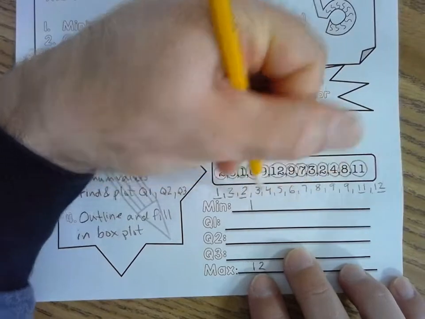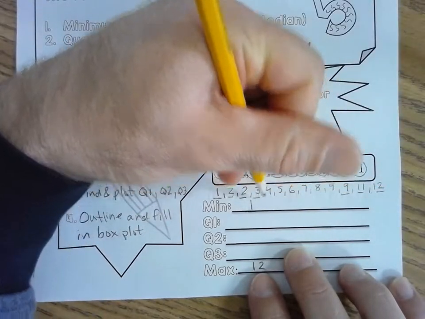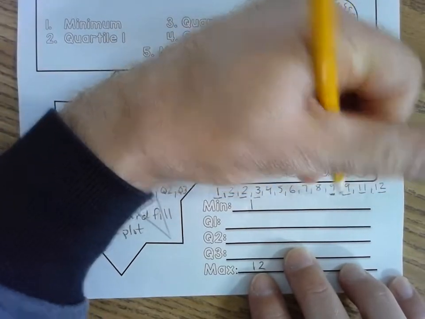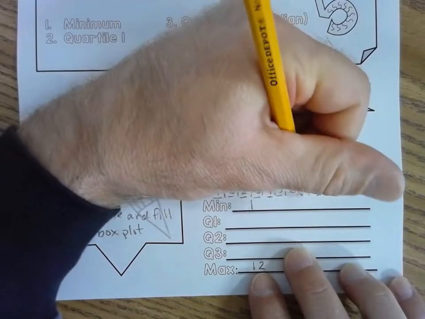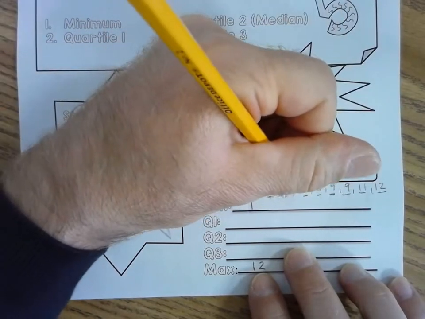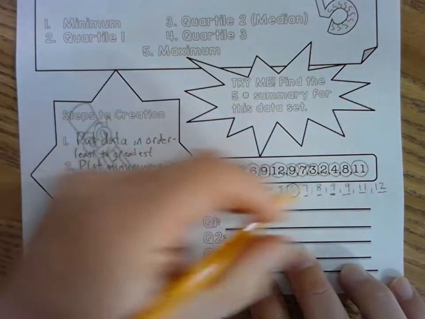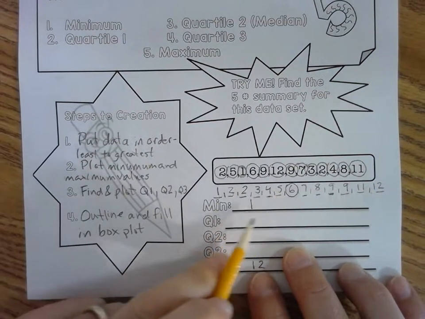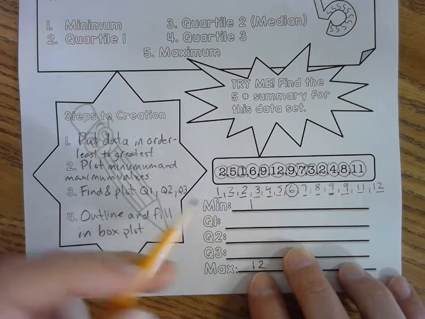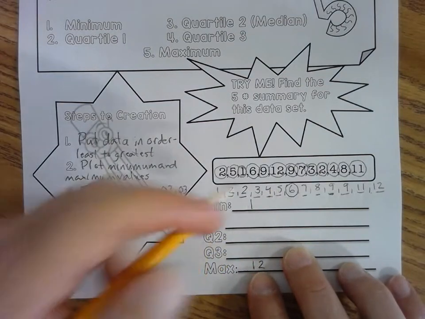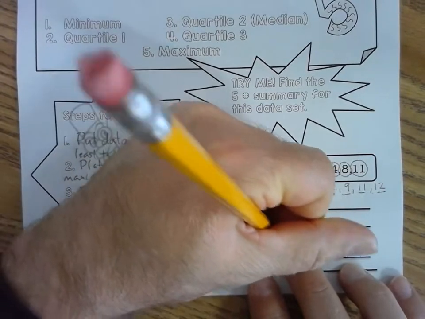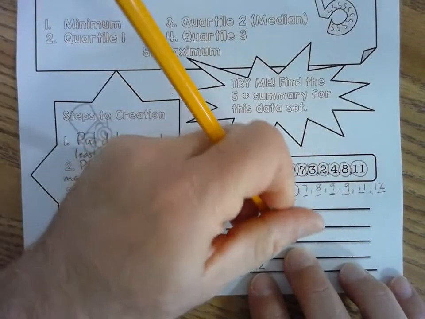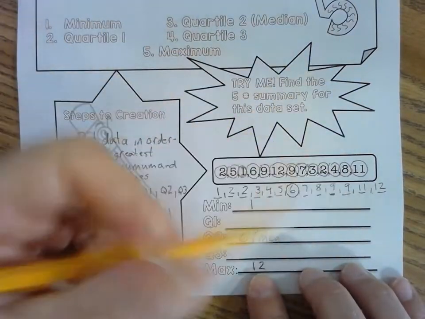You're going back and forth, putting an underline at one number at a time, till you get to your median. Now this is my median for all my data. That's the median right there. So your median is quartile 2, so my median is 6. Quartile 2 is 6. I'm sorry, I shouldn't put mean, I should put median.